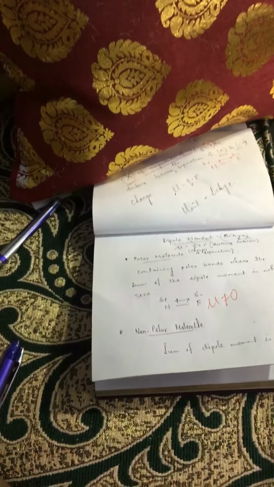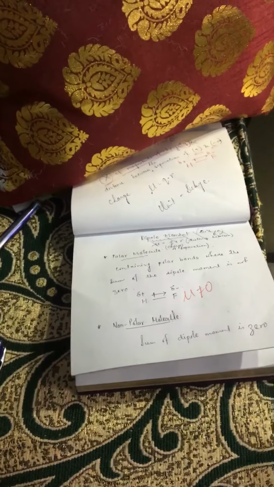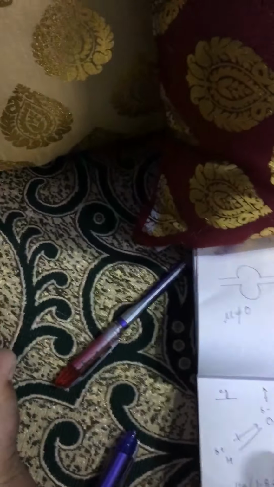Now let's come to the non-polar molecule. Non-polar molecules are those molecules where the sum of the dipole moments is 0. Okay, let's come to the example which will be more clear to you. Now all of you know the rubber band. Let us take a rubber band.